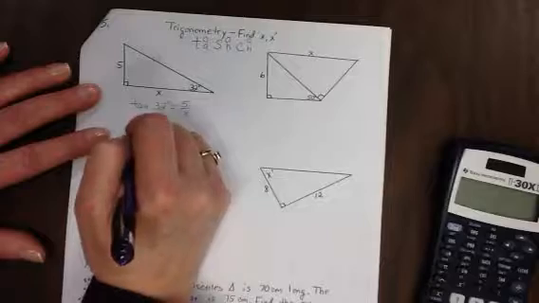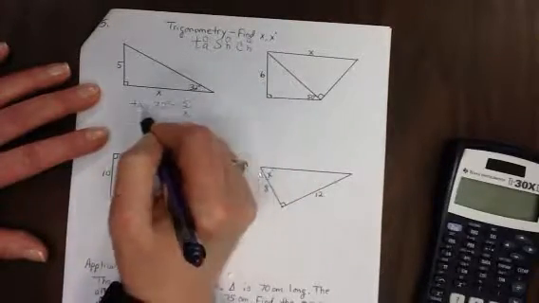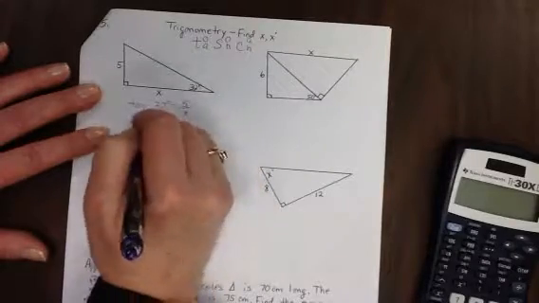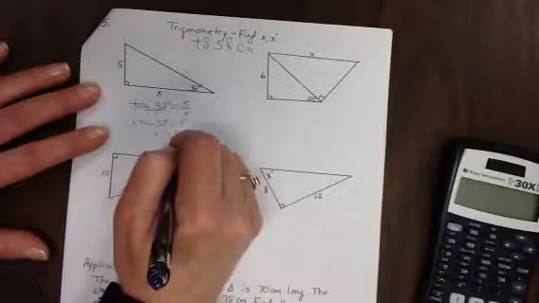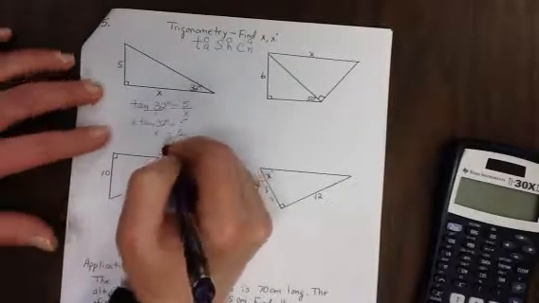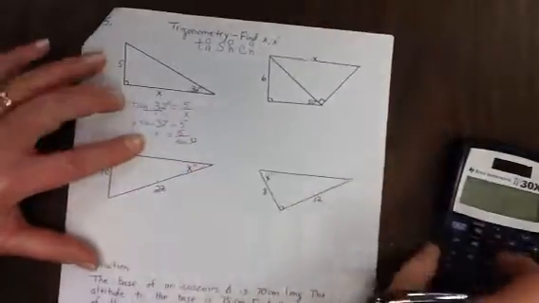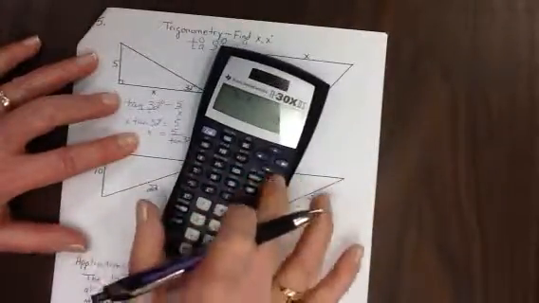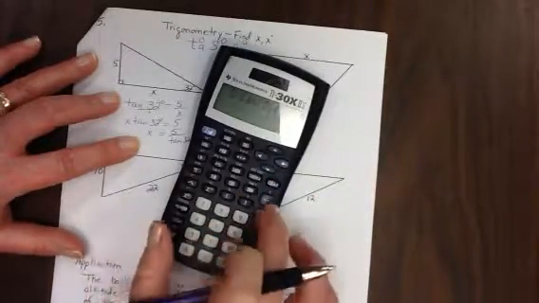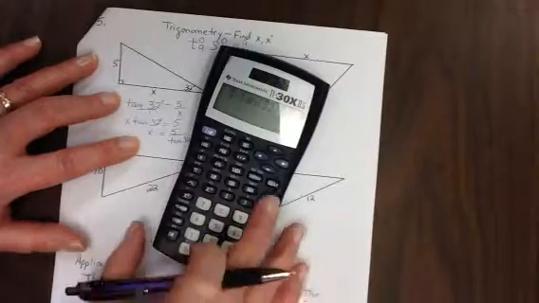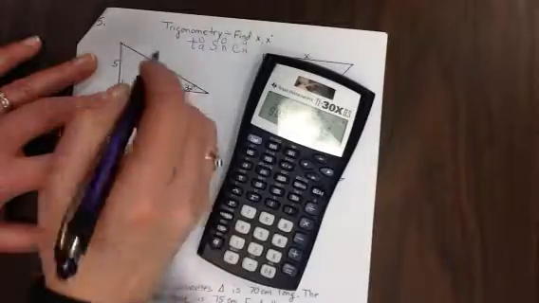When we cross multiply, we have x times the tangent of 32 is equal to 5 times 1, which is 5. So then we're going to have to divide both sides by the tangent of 32. So x is equal to 5 divided by the tangent of 32. So then we're going to plug that into our calculator. 5 divided by tan 32. I'm going to close my parenthesis just for good habit. And we get 8. So x is equal to 8.